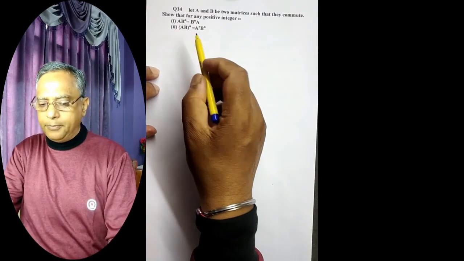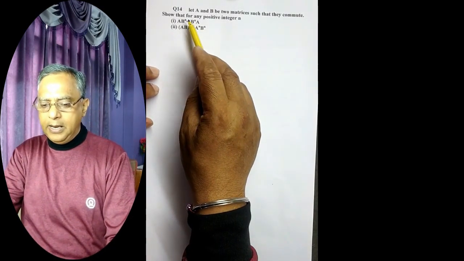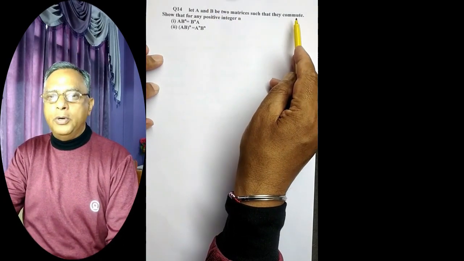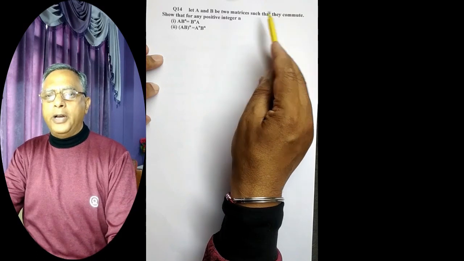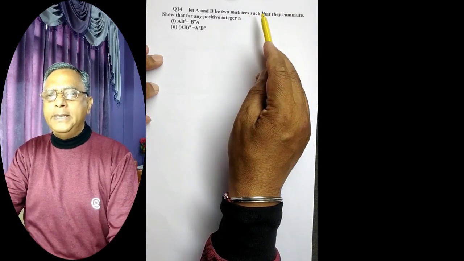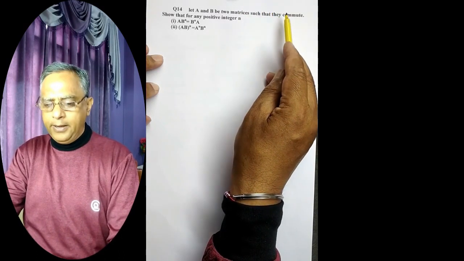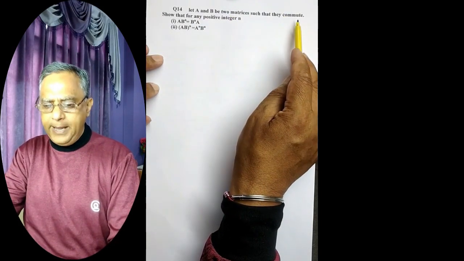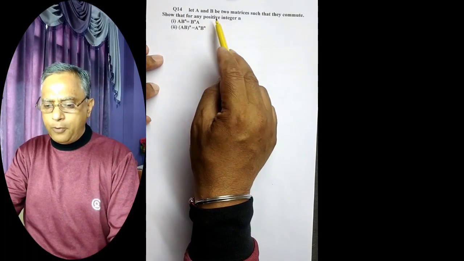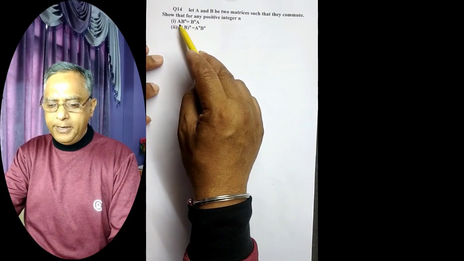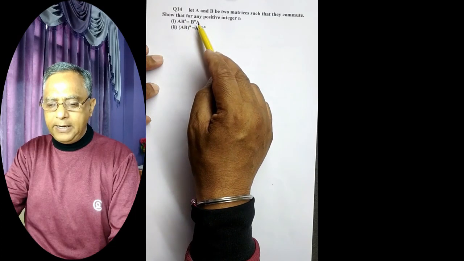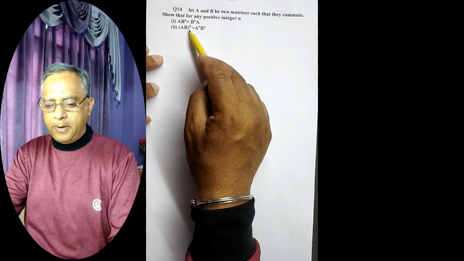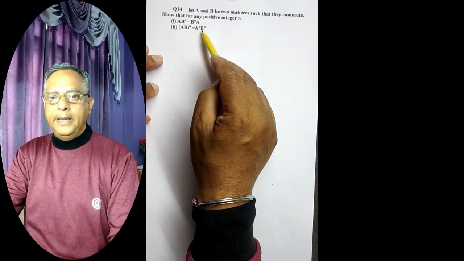I now take up this next question. Let A and B be 2 matrices such that they commute. They commute means they are commutative. Commutative means A into B is equal to B into A. That is, AB is equal to BA. Show that for any positive integer n, (AB) to the power of n is B^n into A^n, and the second part is (AB) to the power of n is A^n B^n.